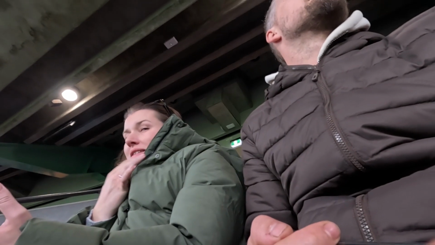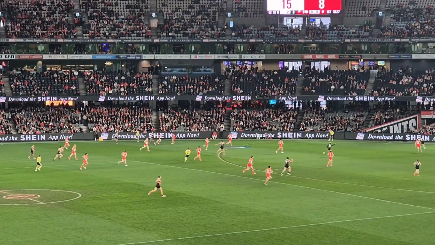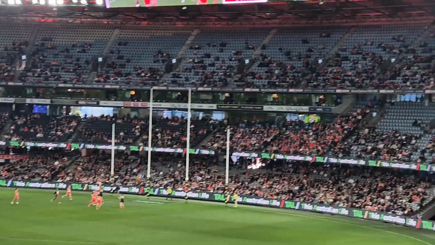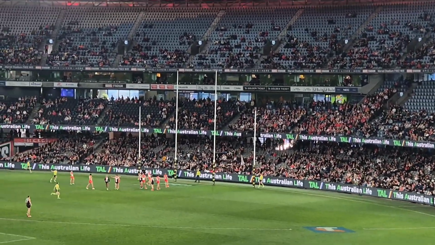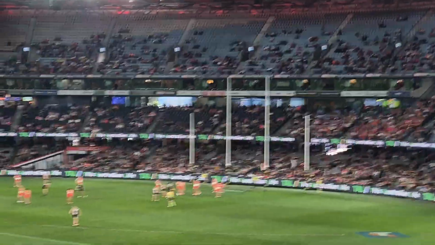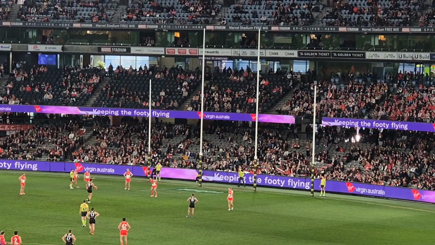Admittedly, for the first quarter, we spent the time trying to figure out what actually was going on. Another shock to us is when you're at an English football game, all you can hear is songs and chanting throughout the whole game. Whereas here, it's much more of a family event. It's a lot more chilled. Of course, going crazy when a goal is scored.